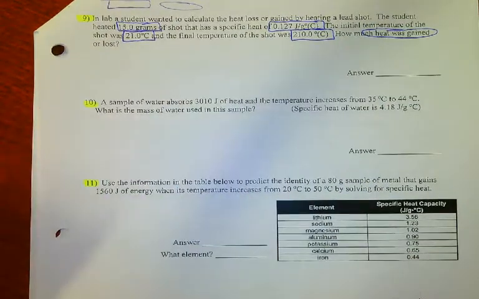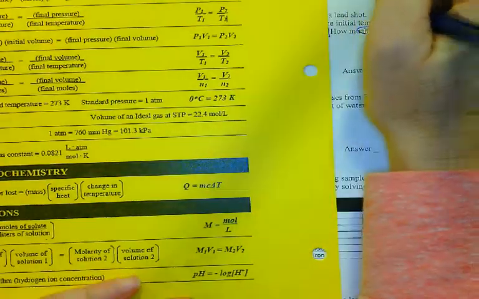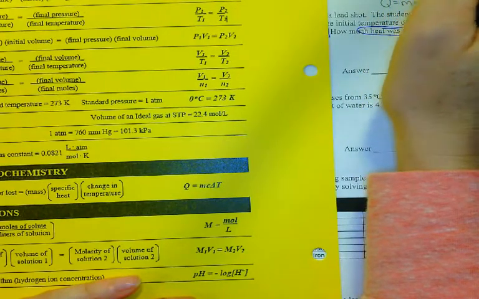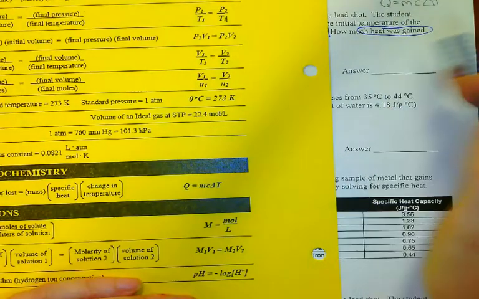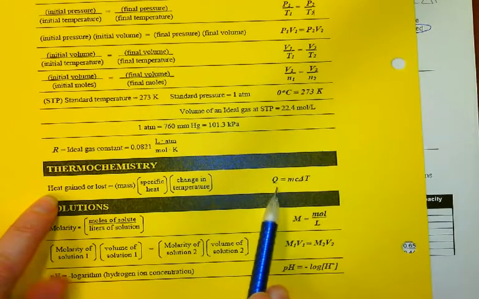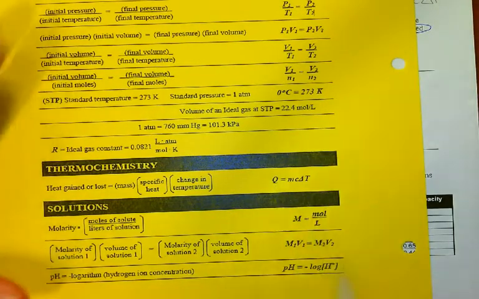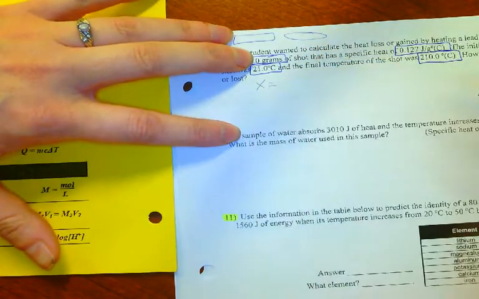Okay, so I have 4 things boxed in as givens and 1 thing written as my unknown. Okay, so 4 things means 1, 2, 3, 4 things. This is my equation. I'm going to rewrite it up here. Q equals mc delta T. Okay. And they're asking me how much heat was gained or lost. Look at that. They're asking me to find the first thing, Q. That's my X. So I'm going to write that as X. They're asking me to solve for X.